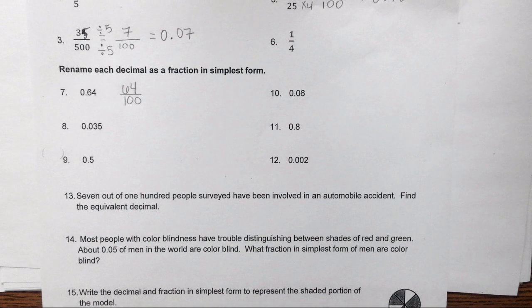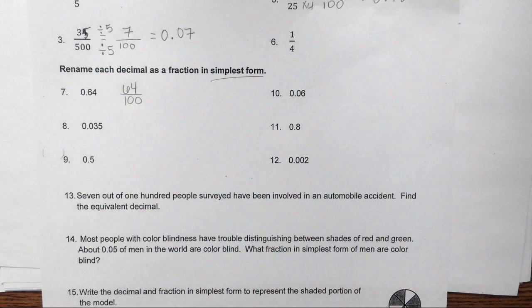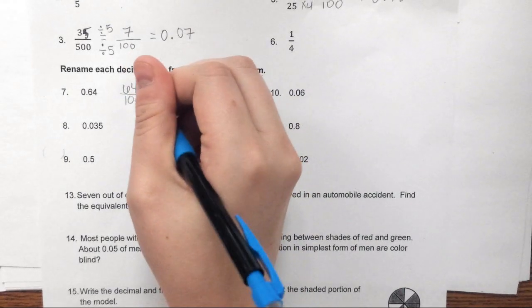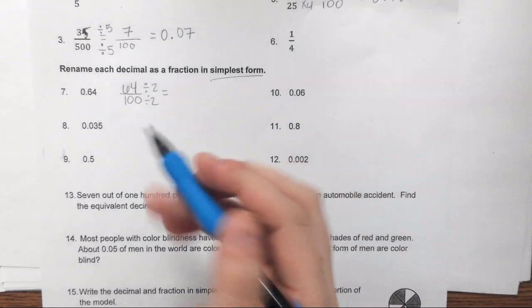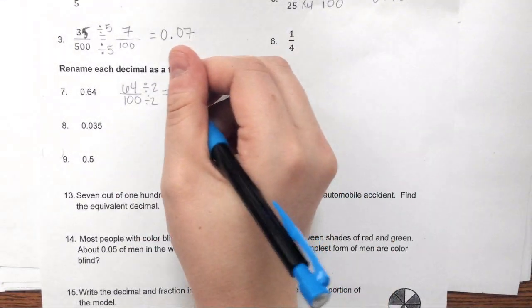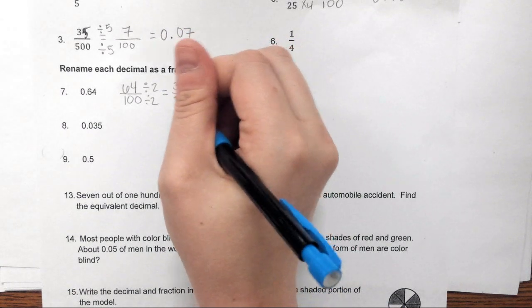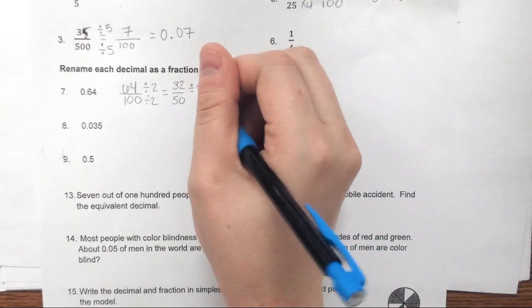Okay, now we're going to divide both of these by 2, because remember it says simplest form, so we got to simplify. So we're going to divide the numerator by 2 and the denominator by 2. I did that because they're both even numbers. And 2 goes into 6 3 times, and then 2 goes into 4 2 times, and now we have 32 out of 50. And I know again that they're both even, so I'm going to divide it by 2.